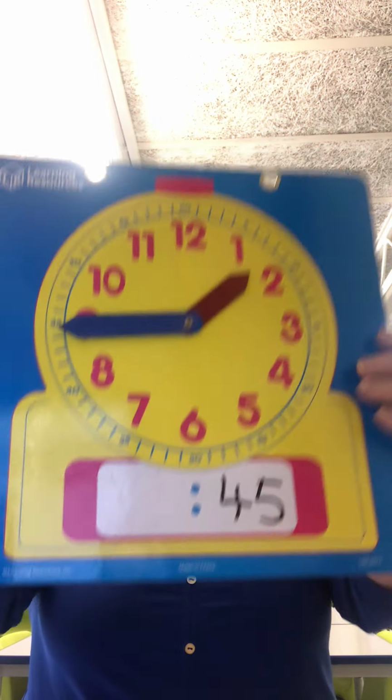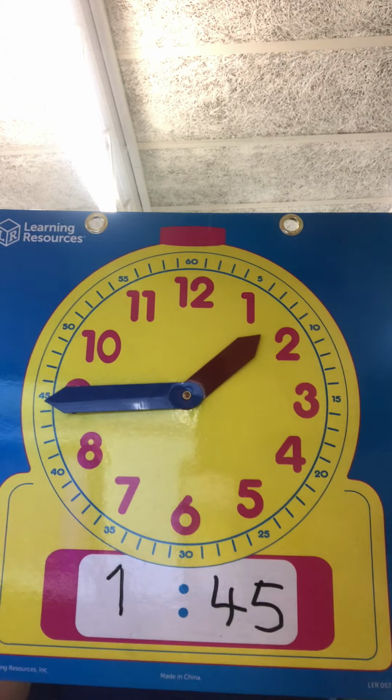No. How many minutes past 1 has it got when it's 1:45? 5, 10, 15, 20, 25, 30, 35, 40, 45. So we would say 1:45 is the same as 1:45. And we'd write it in digital like that. Well done. Now, as you are superstars at telling the time, let's have a try at some other times.